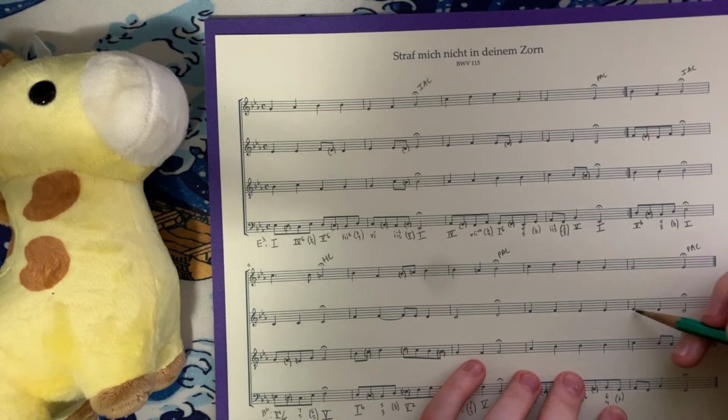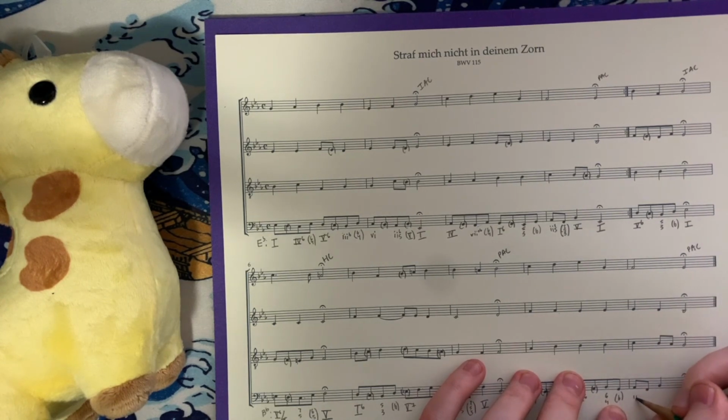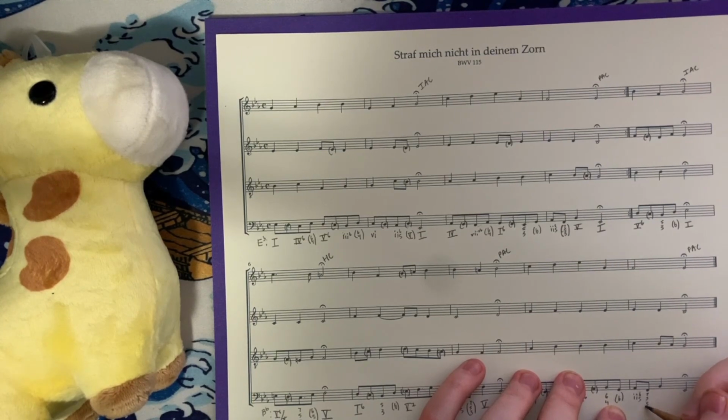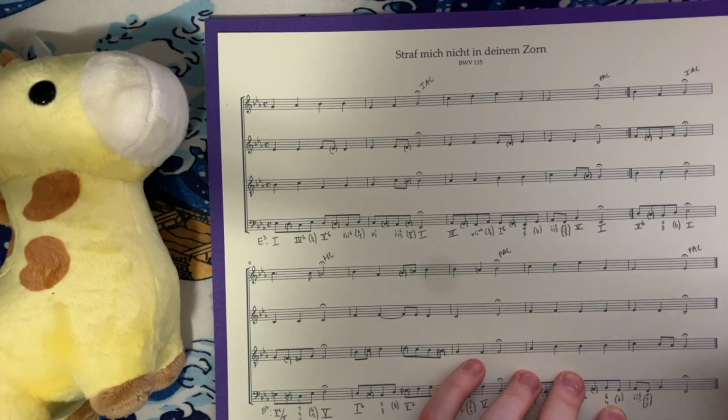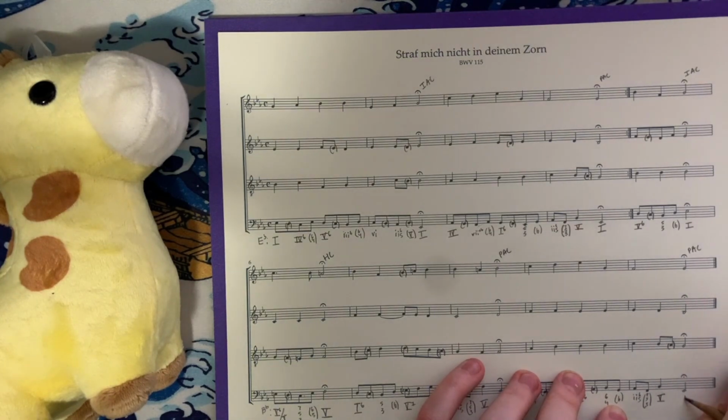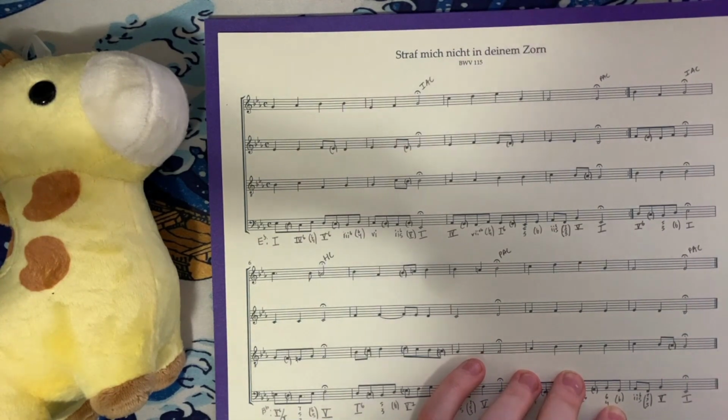A flat, C, E flat, and F. 2-6-5. That turns to 7-5-3 on the next and. Then we get B flat, D, and F. It's a 5 chord. Passing 7th in the bass. Perfect authentic cadence.